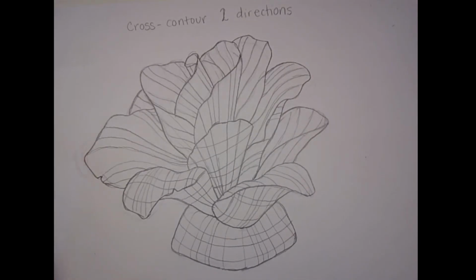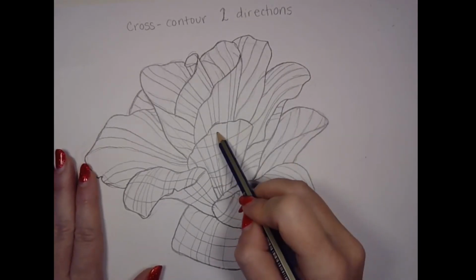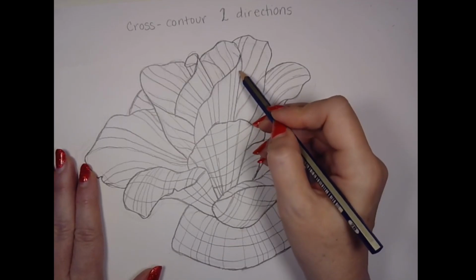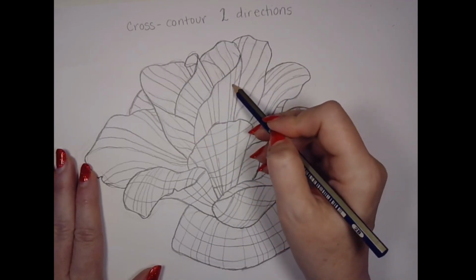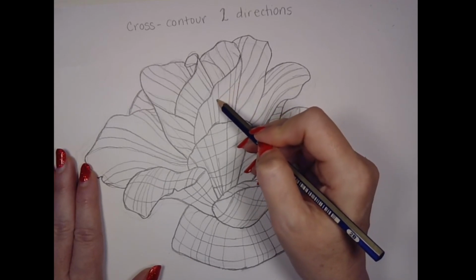That one, I don't know if that turned out so well, but let me try it again on this one. So again, this one is curving, but these lines are straight. So I want to show the curve of how it's looking on the side.